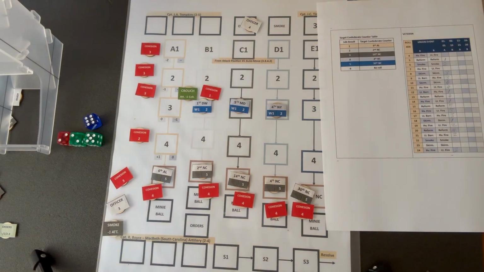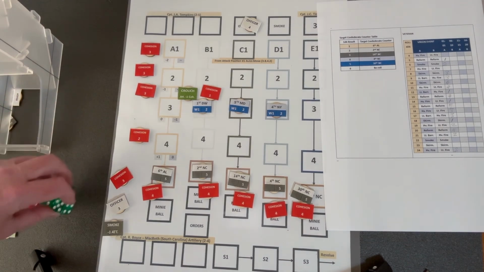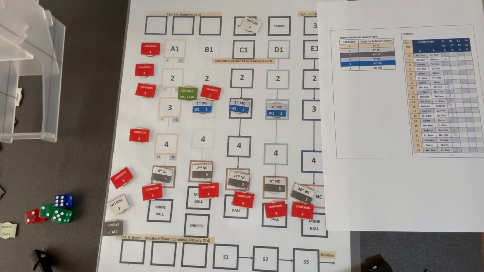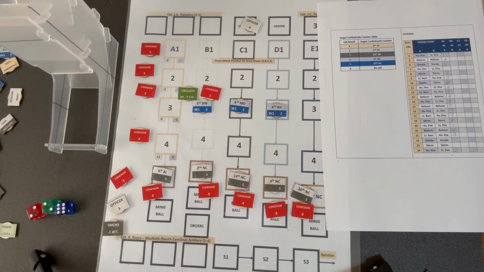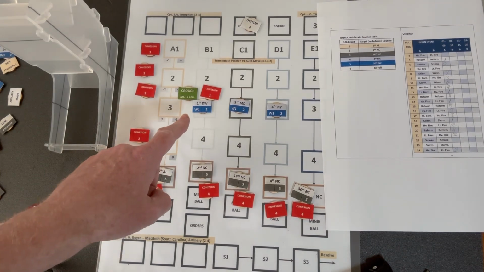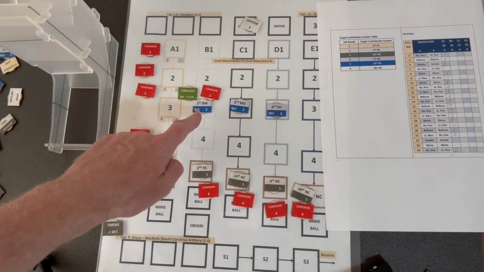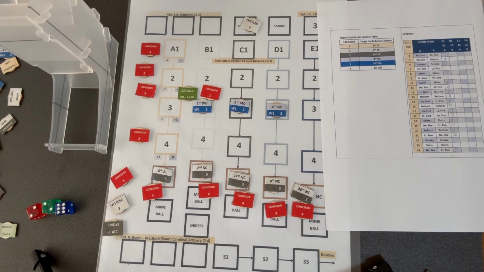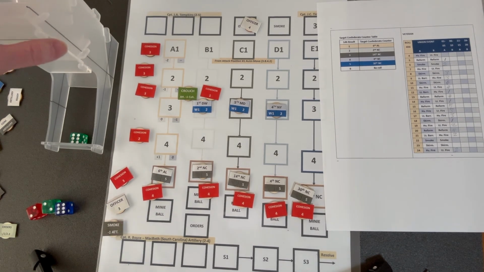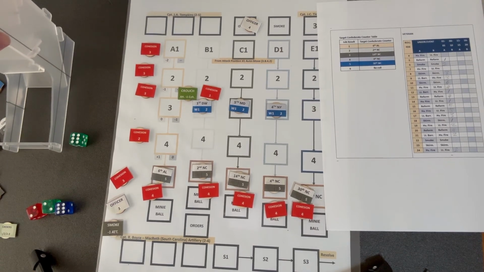To resolve a cohesion check, we roll 1d6 and compare the result to the modified cohesion. If the result is equal or lower, the cohesion check is successful. If it's higher, the cohesion check fails. In this case, a successful cohesion check will increase the cohesion of the 1st Delaware from 1 to 2. So we're going to roll 1d6, and we got a 6, so that's a failure.